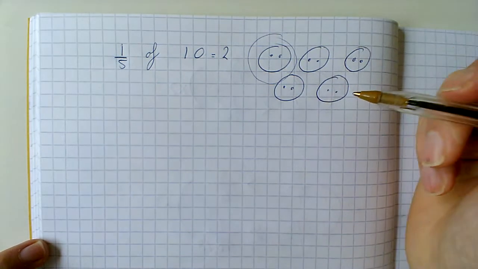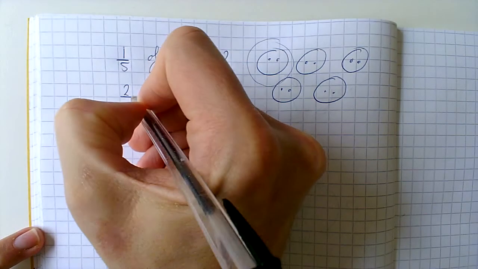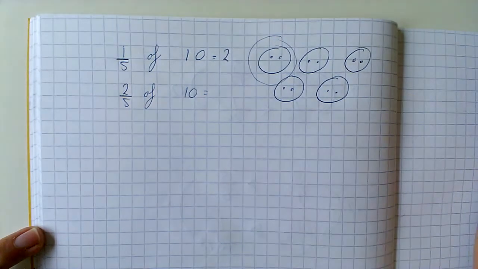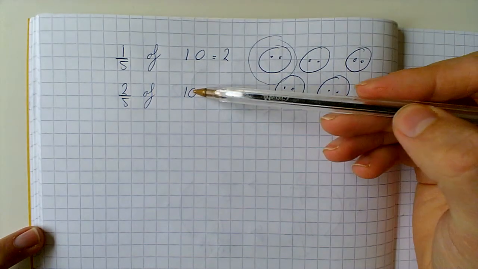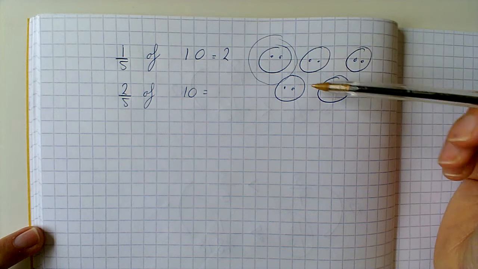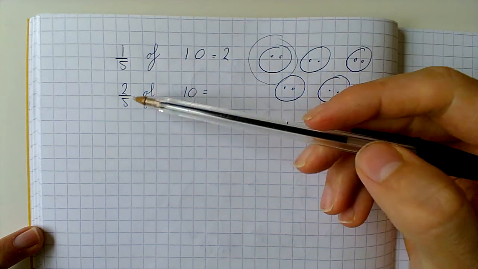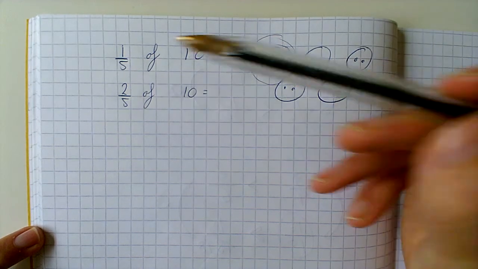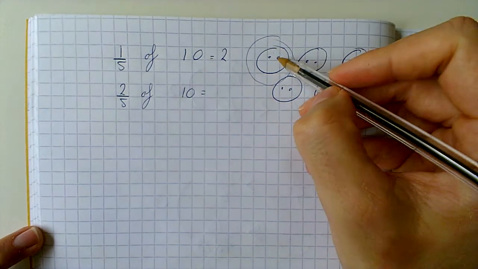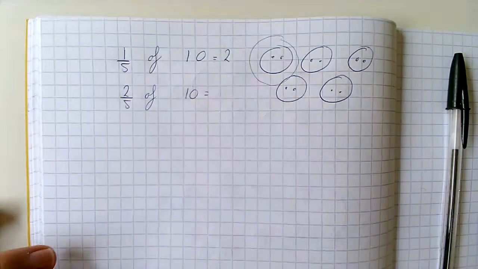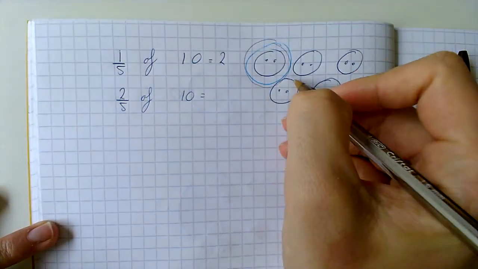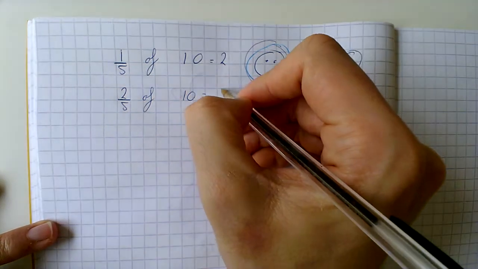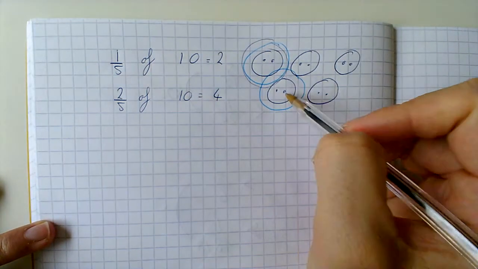Now, if we were to change the fraction, say for example we were looking for 2/5 of 10, we would go through pretty much the same process. We would have 10 divided by 5, okay, put into 5 little groups, but this time we're not looking for one of those groups with 1/5, we're looking for 2 of those groups with 2/5. So I wouldn't just select 1, I would be taking 1, 2 of those groups, okay? So 2/5 of 10 is 4, because look, 1, 2, 3, 4 dots.